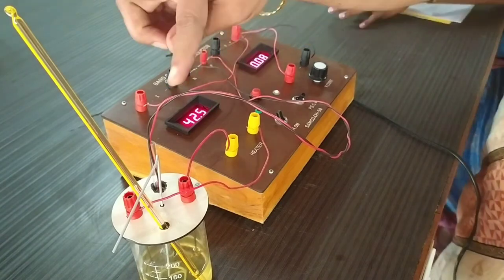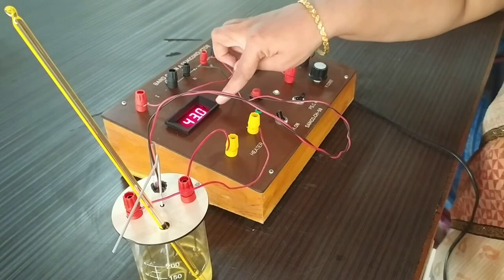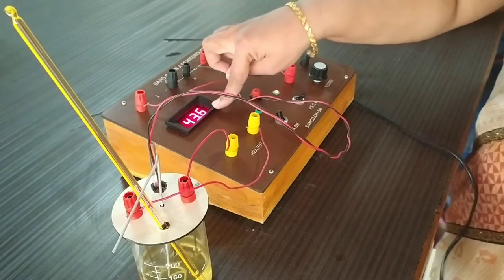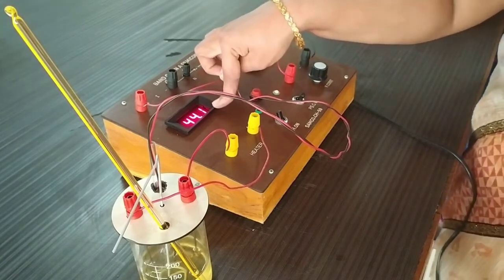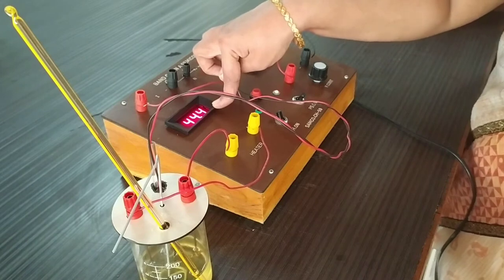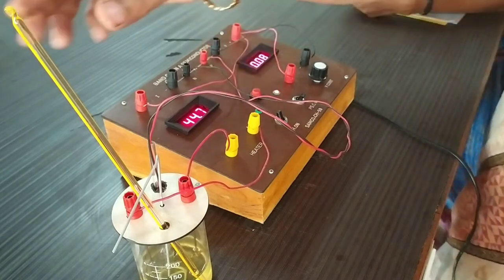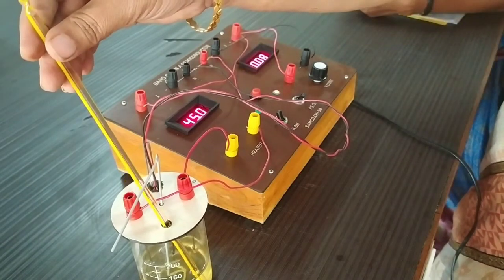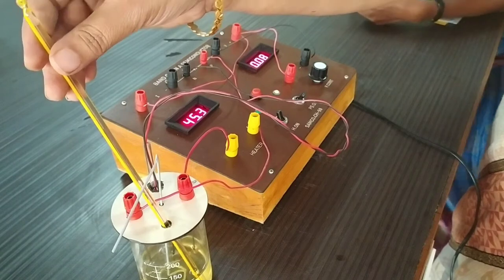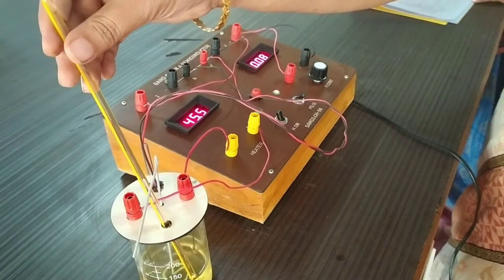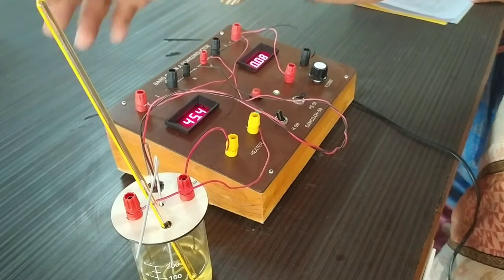So for each degree fall of temperature, we are going to measure the reading in this ammeter, the amount of current present in this ammeter. Okay, so now the thermometer has decreased to 78 degrees, so I will start taking the reading from 75. So let us wait for a while.